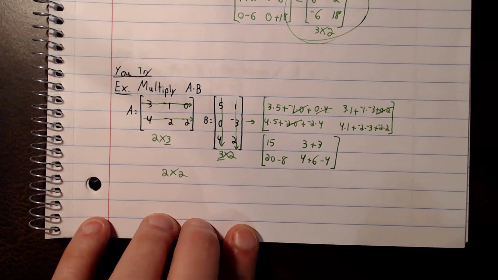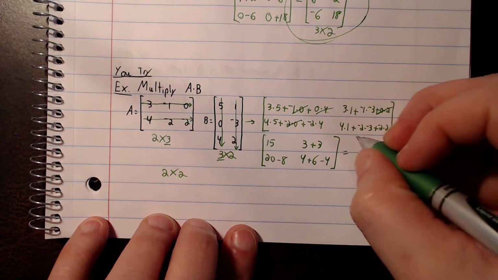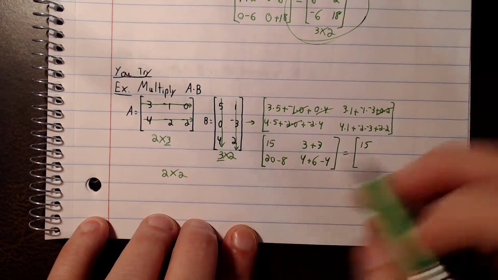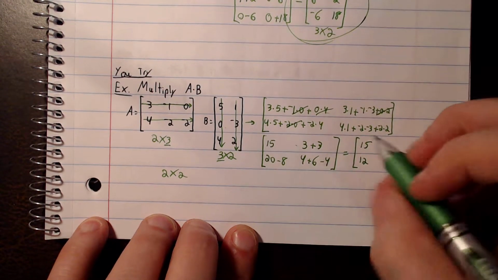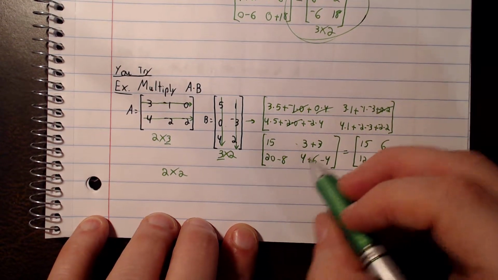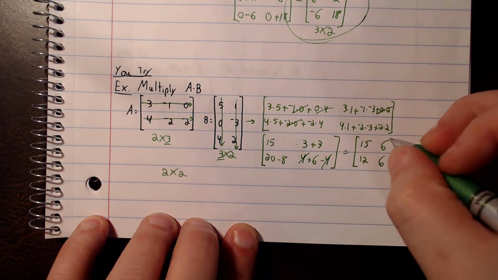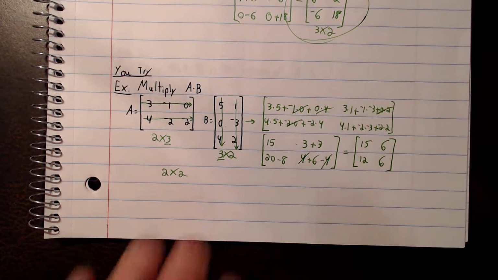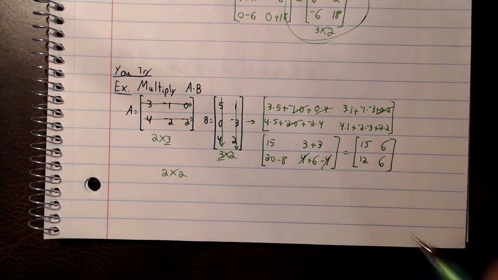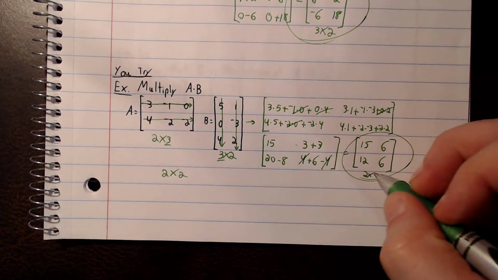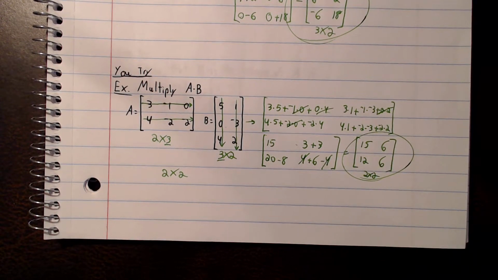So here's what our final matrix is going to look like. That doesn't change. Nothing's happening to it. 20 minus 8 is 12. 6 here, and then let's see. Positive 4 and negative 4 cancel, so we get 6 here as well. So that's the matrix that you hopefully came up with, which is a 2 by 2 matrix. So that's matrix multiplication, and that's it for this lesson.